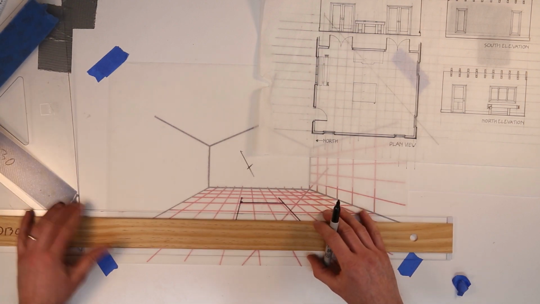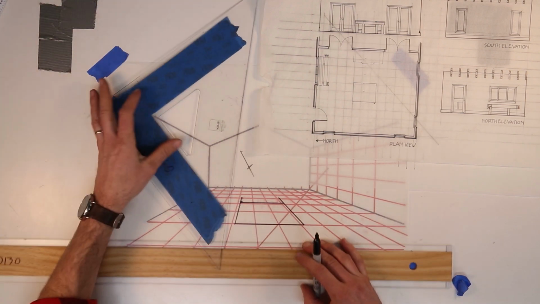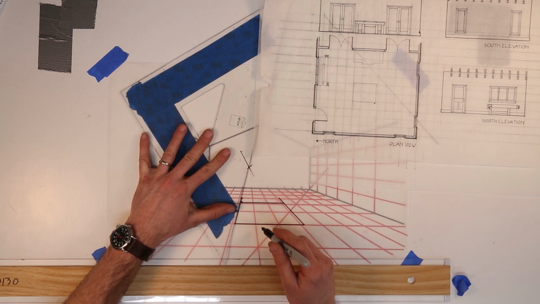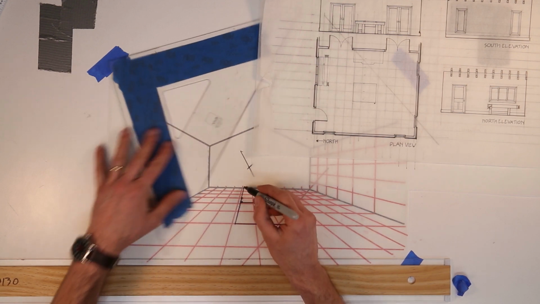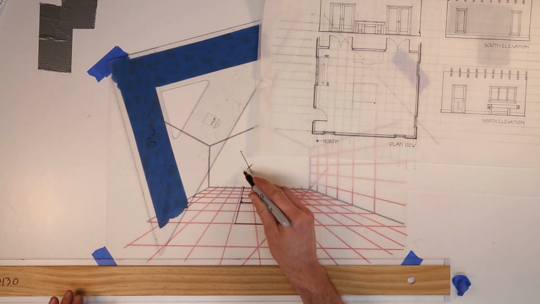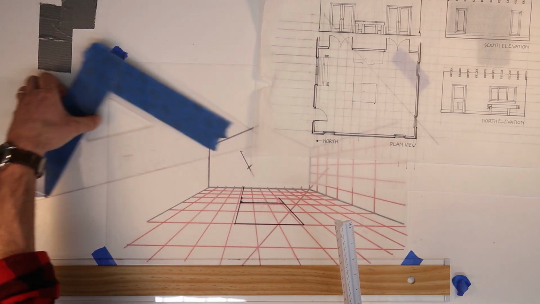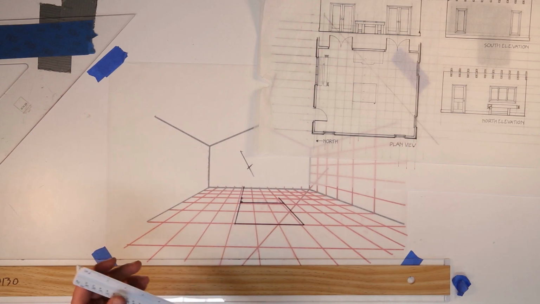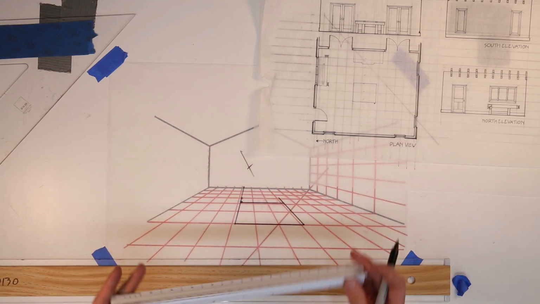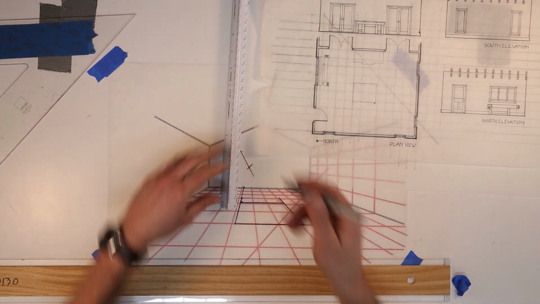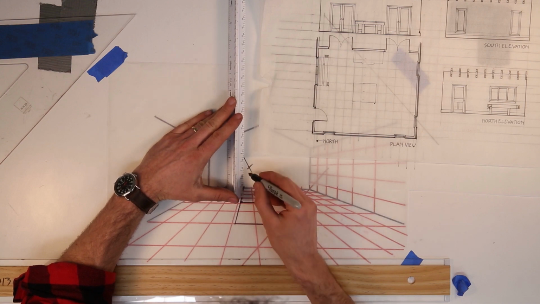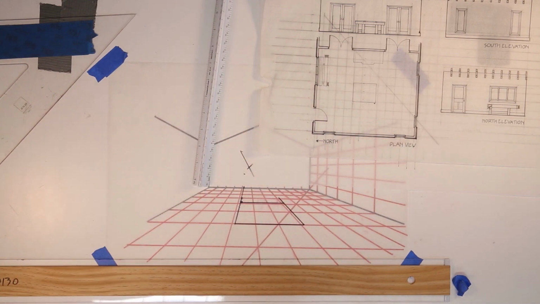So, I'm going to bring this mark back. Where this mark hits the back wall is where I can measure from. So I need to measure up, looks like 34 inches. Approximately 3 feet. So that's the height of my table.